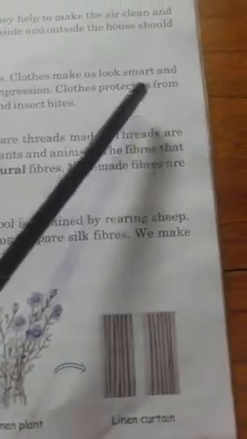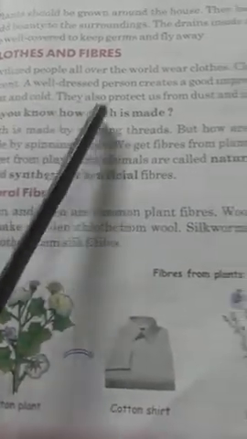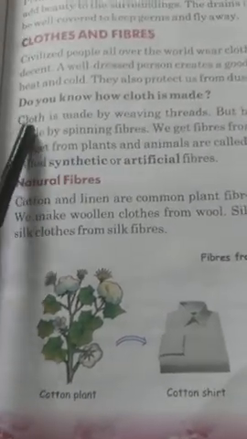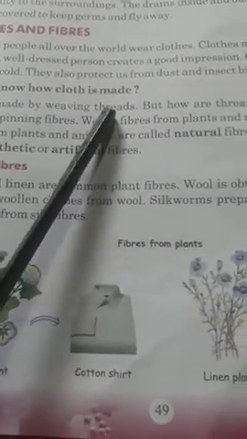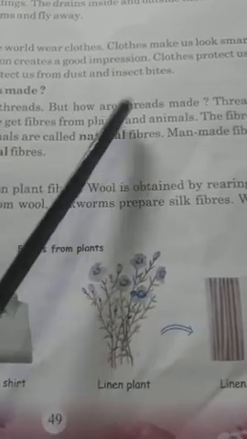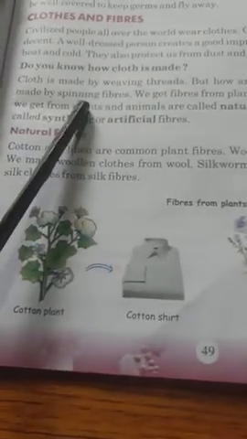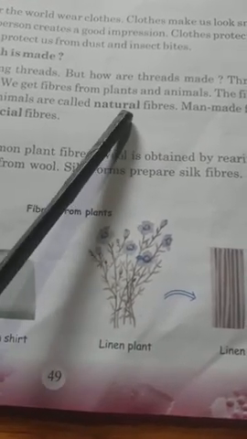Clothes protect us from heat and cold. They also protect us from dust and insect bites. Do you know how cloth is made? Now we'll get to know how cloth is made. Underline: cloth is made by weaving threads. But how are threads made? Threads are made by spinning fibers. Underline this. We get fibers from plants and animals. The fibers that we get from plants and animals are called natural fibers.